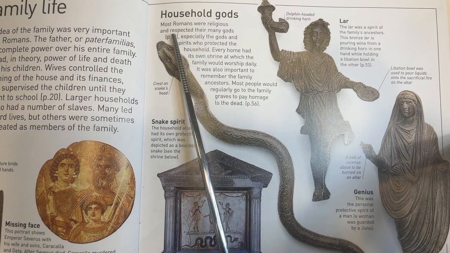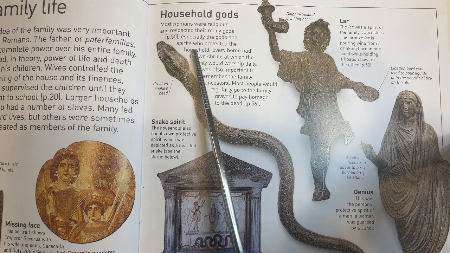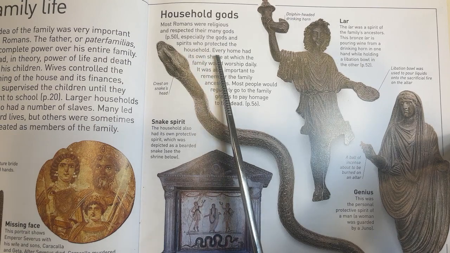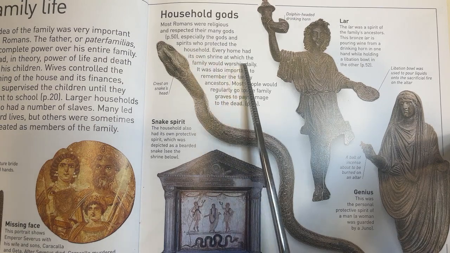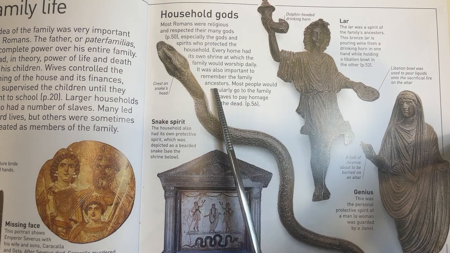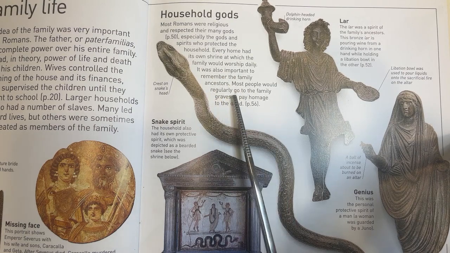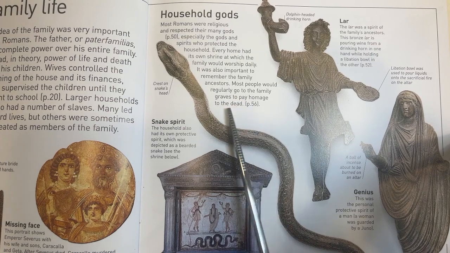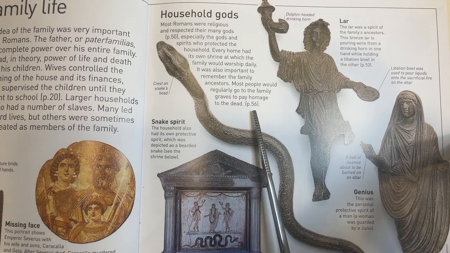Most Romans were religious and respected their many gods, especially the gods and spirits who protected the household. Every home had its own shrine at which the family would worship daily. It was also important to remember the family ancestors. Most people would regularly go to the family graves to pay homage to the dead.